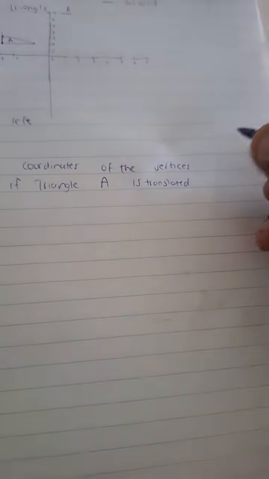Write down the coordinates of the vertices of triangle A, B, C, if triangle A is translated 6 units to the right and 1 unit down.